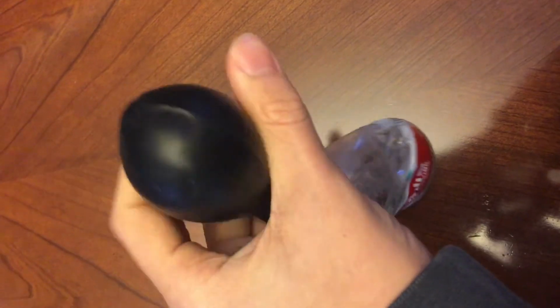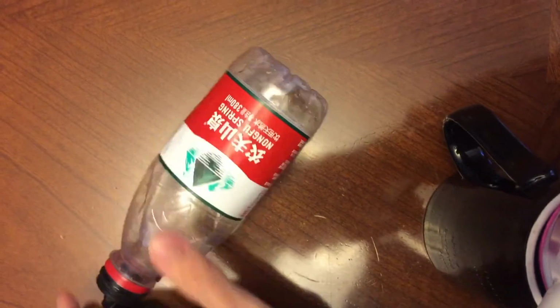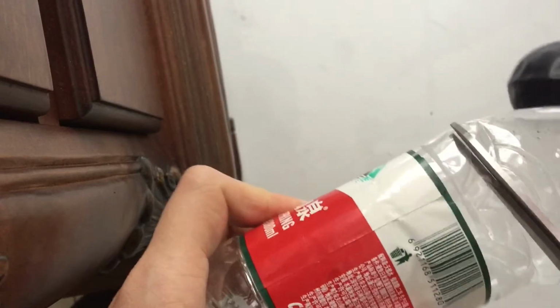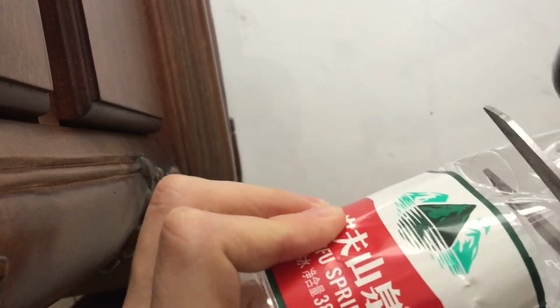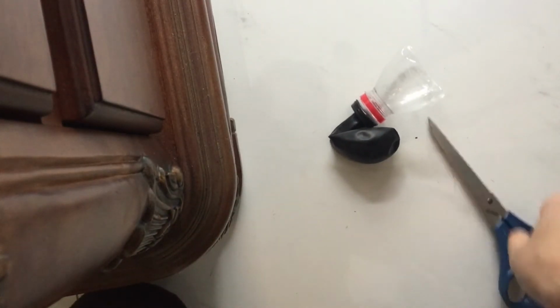The second law, Charles' law, states that the volume of a given amount of gas is directly proportional to its temperature while the pressure remains constant. So for this experiment, I first found a plastic bottle. Then I put a balloon on this plastic bottle. Next, I cut the plastic bottle into a separate piece. I'll just call this separate piece the cap.